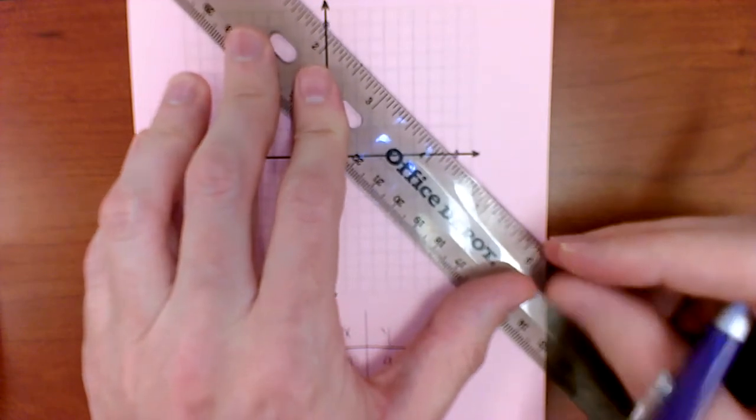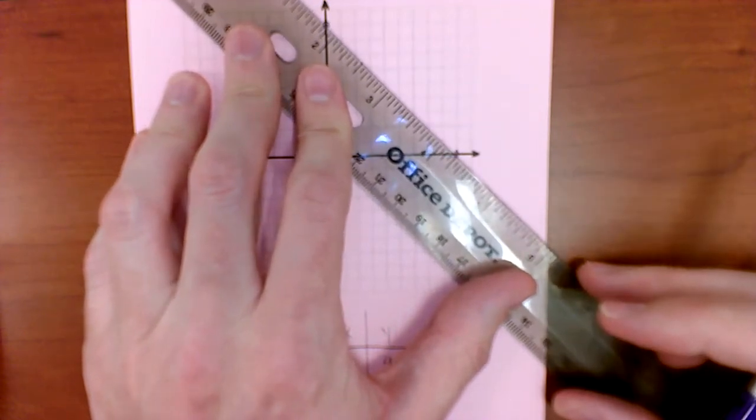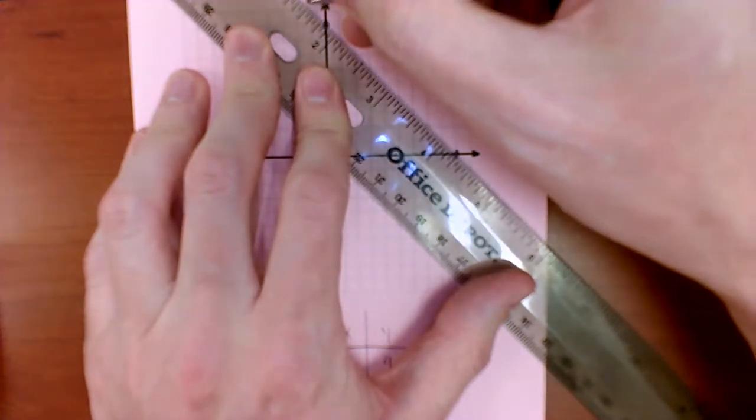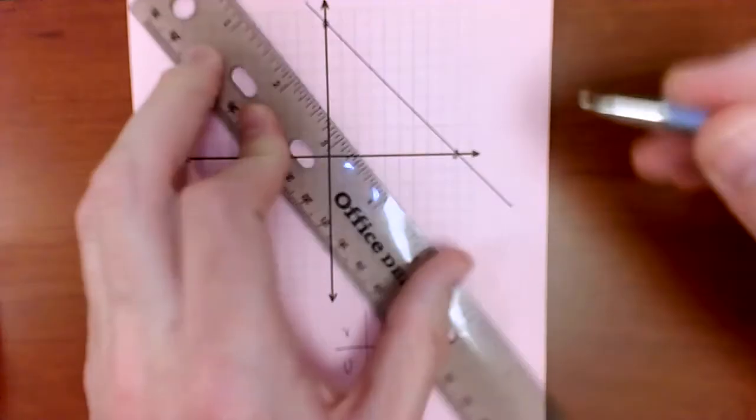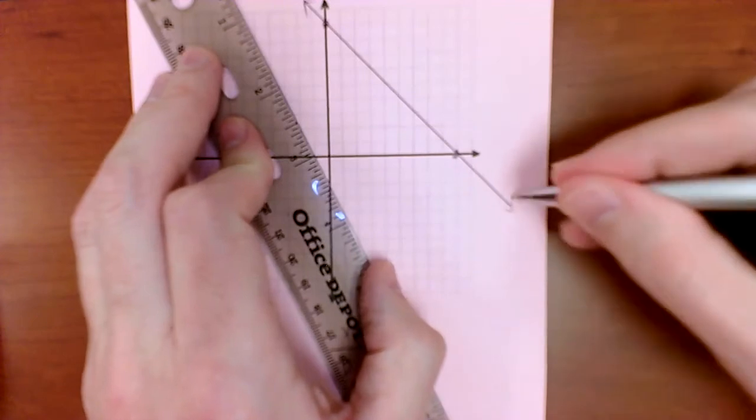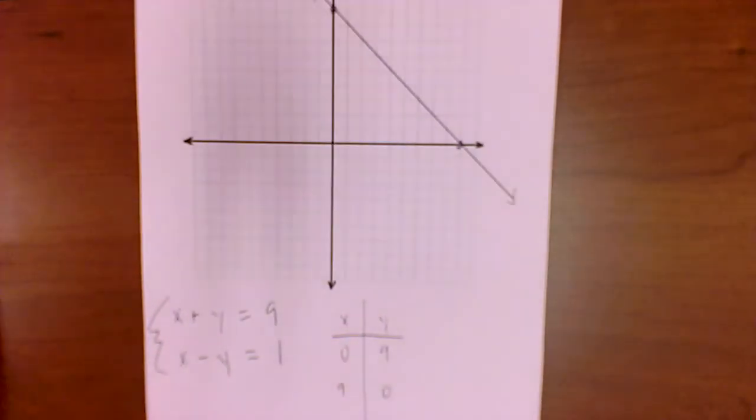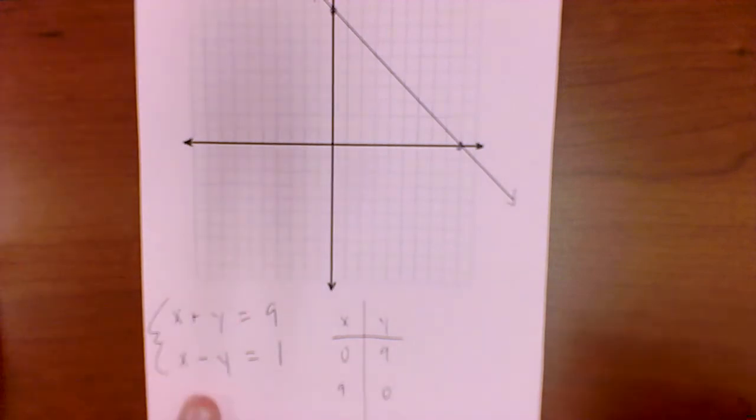So I'm definitely going to need to use a ruler, and I need to have some graph paper, and I need to be pretty precise in order to do this accurately enough to get my solution. So there's my first line. Okay. And so now I'm going to forget about that first line for a moment, and I'm going to do the same thing for the second line.